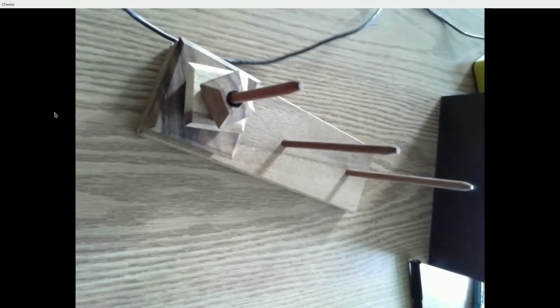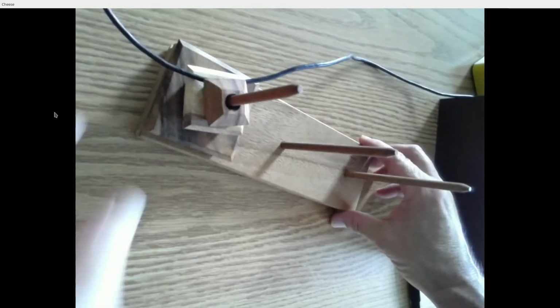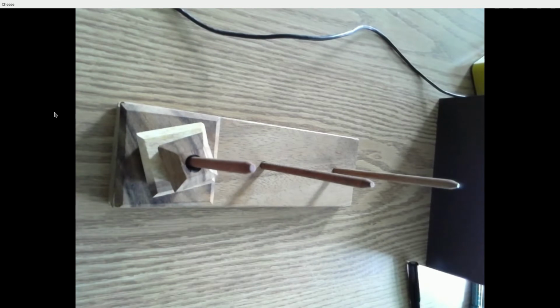So here's our 3 sticks, and we want to move from, say, this post over to this post. All right, so we want to move from this post to this post. So we can move one disk at a time. We can only put small disks on top of bigger disks. We can only take from the top, and we can only put onto the top.